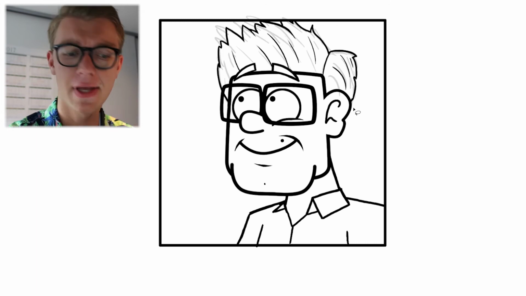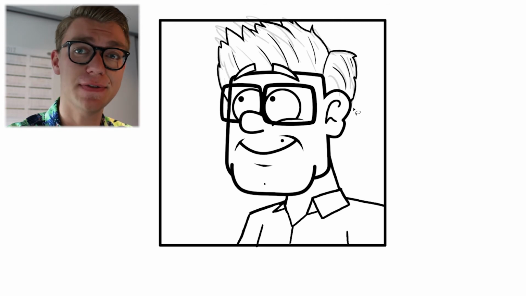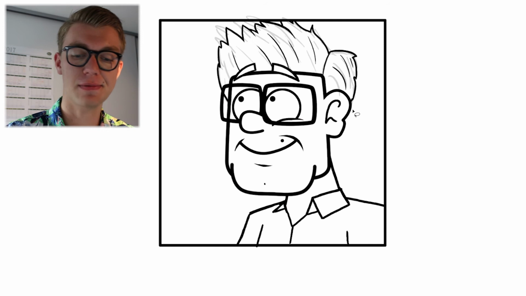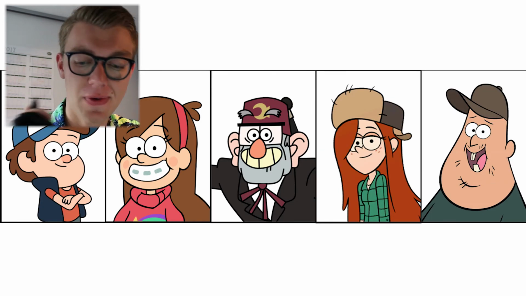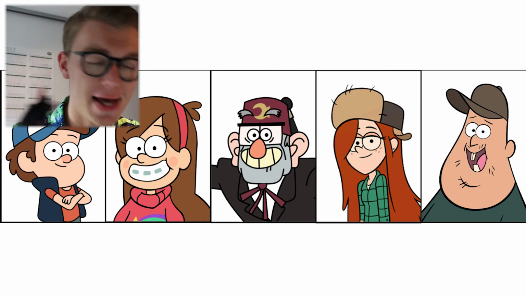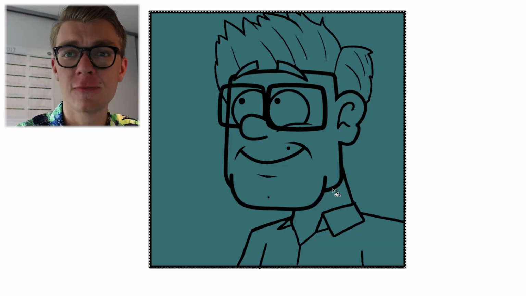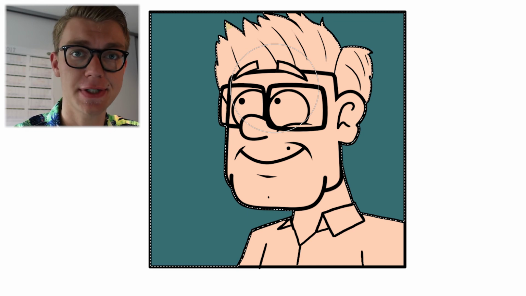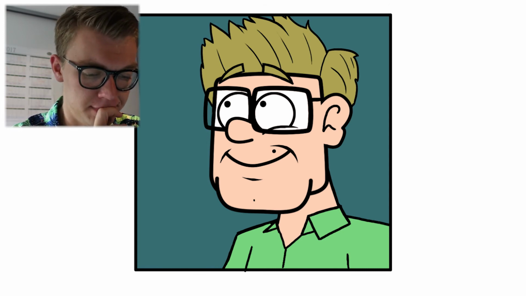And voila! Here we have the line work of myself in the Gravity Falls style. One last thing to do. We can look back at our beautiful references and we can see there's no shading at all. All you really have to do for your character is add in the colors, some flat colors, and you're pretty much done. First, the background color. Second stage, a base color for your character, in this case, a skin color. Third step, adding in the other colors.